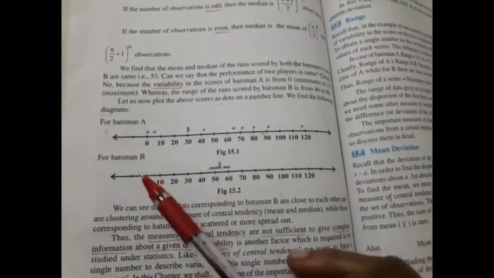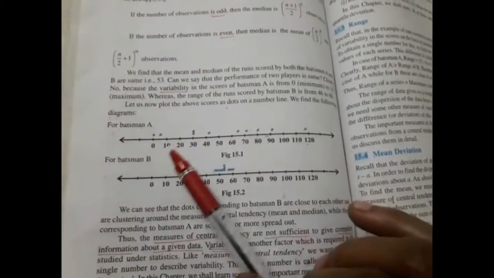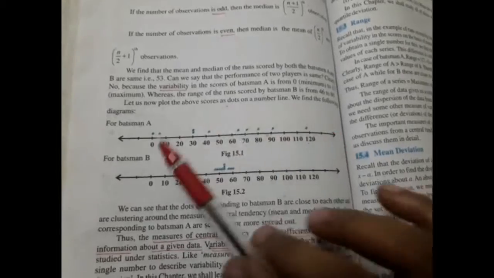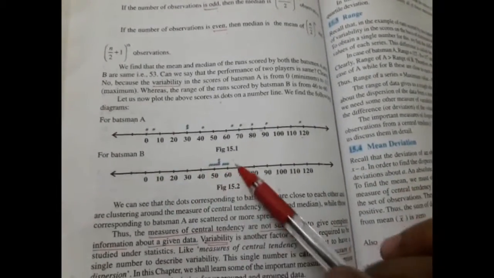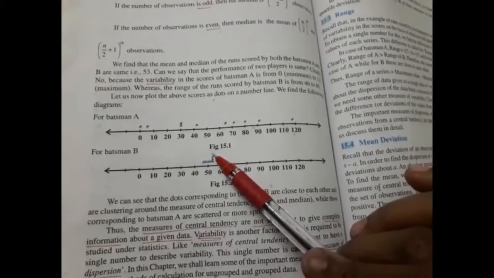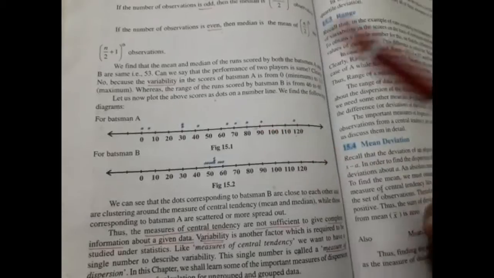They have given it beautifully in a picture. See, batsman A's scores are scattered here and there from 0 to 120. But if you see batsman B's scoring, it is around 50 to 60, right? But the mean and median of both the batsmen we got as 53.